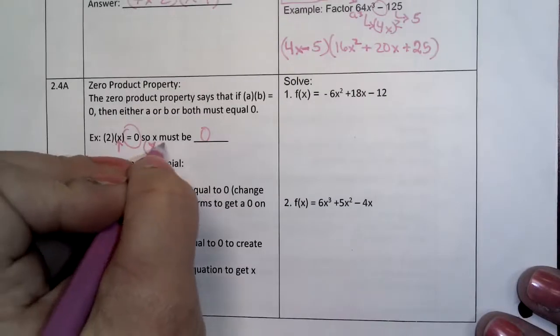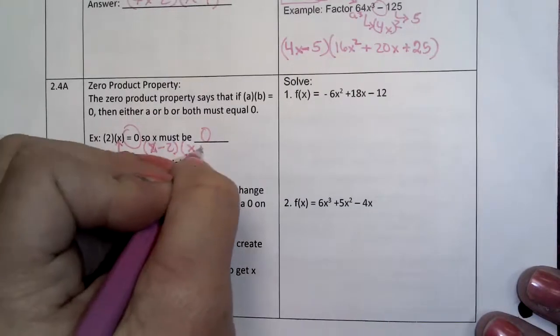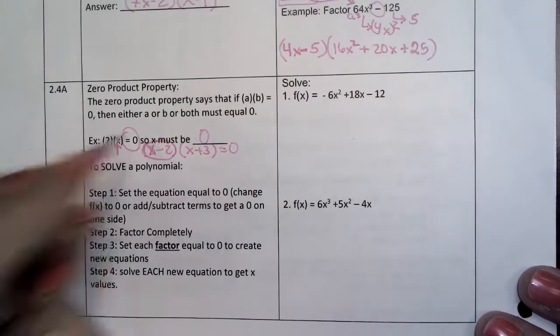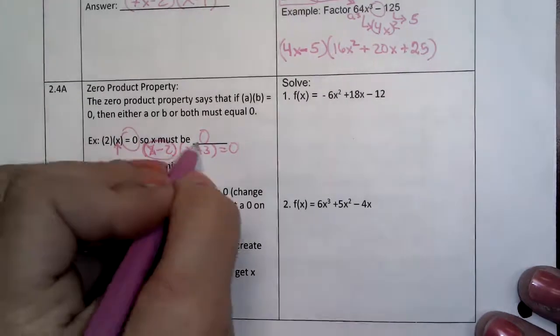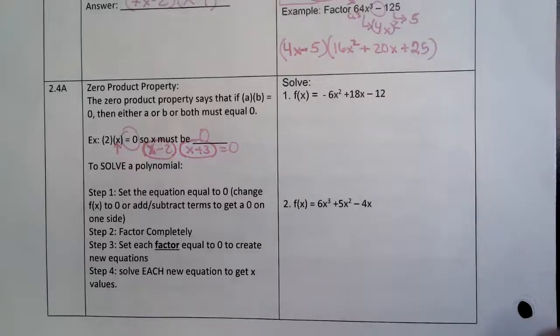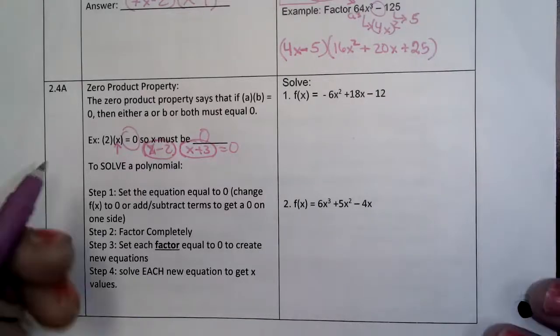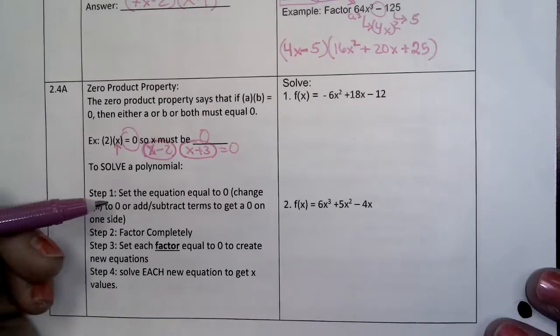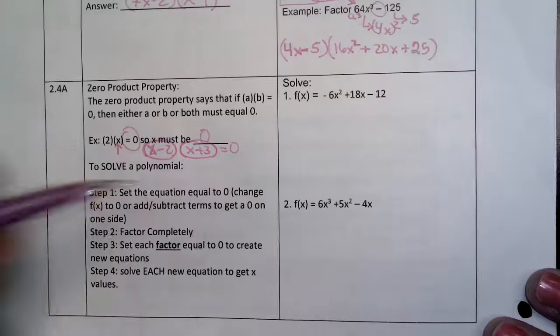It's the same thing if I'm multiplying 2 polynomials. So if I have an x minus 2 times an x plus 3 and it equals 0, then either this whole piece has to equal 0 or this whole piece has to equal 0. So we're going to solve a polynomial using that concept. The first thing we're going to do is set the equation equal to 0.